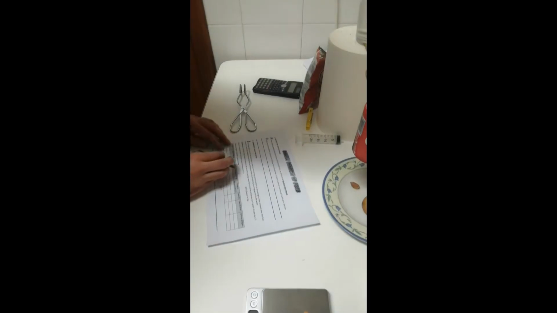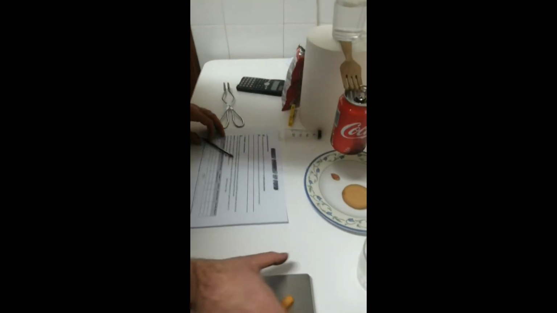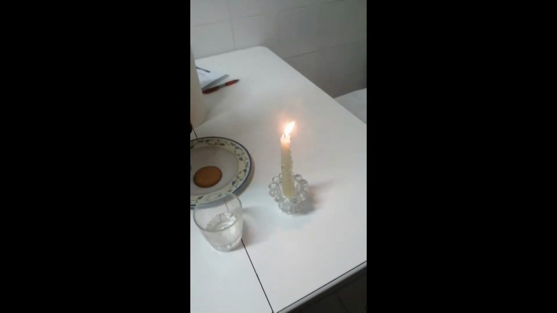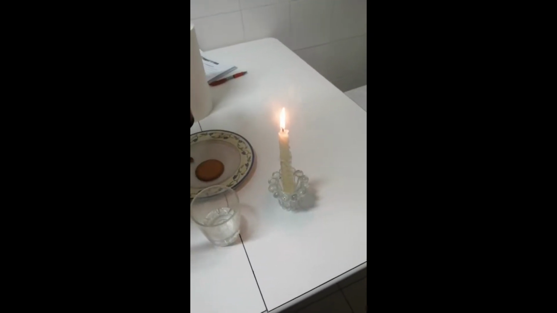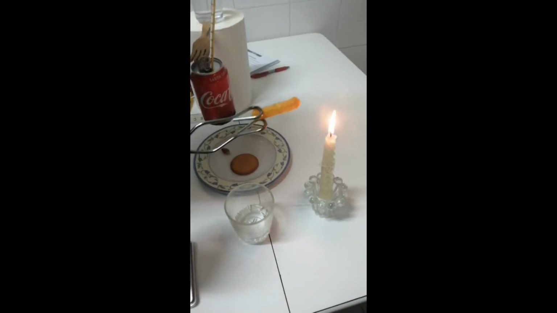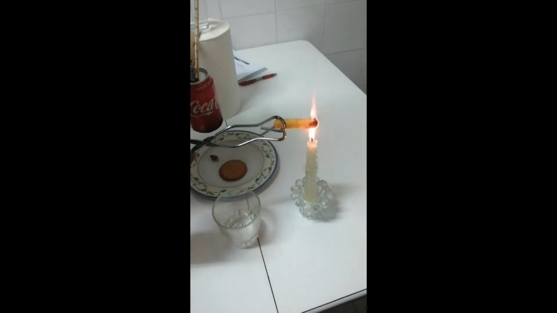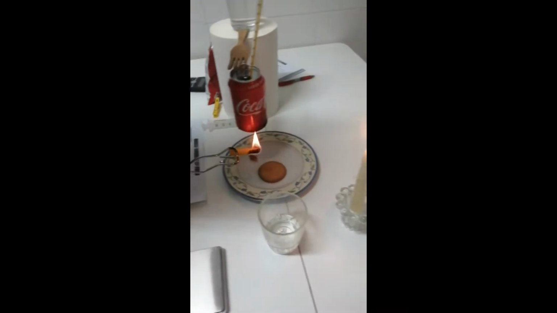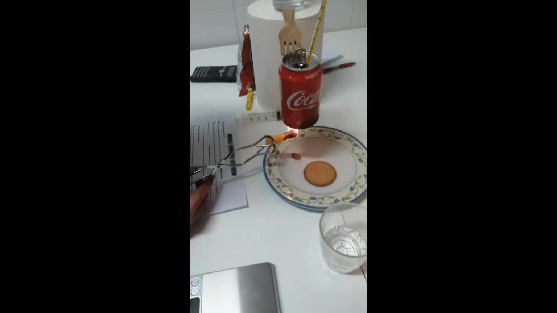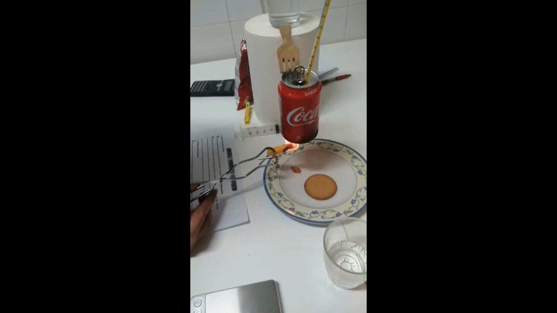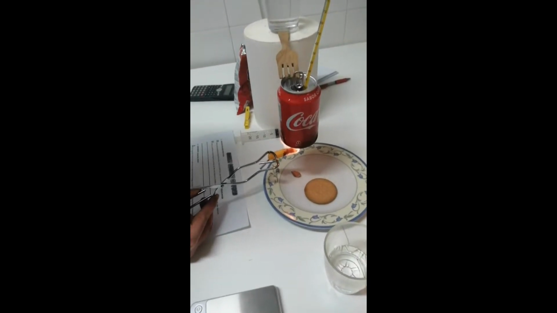Now I'm going to start burning the Cheeto. Here I have a candle. I'm going to take the Cheeto, and as soon as it catches fire, I'm going to put it under the can. As you can see, the temperature of the water will increase slowly.